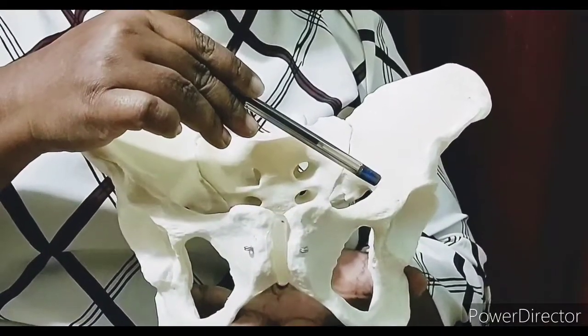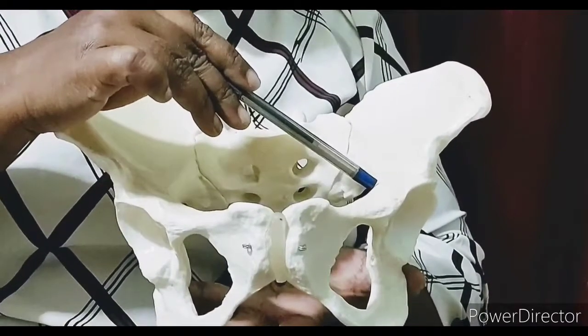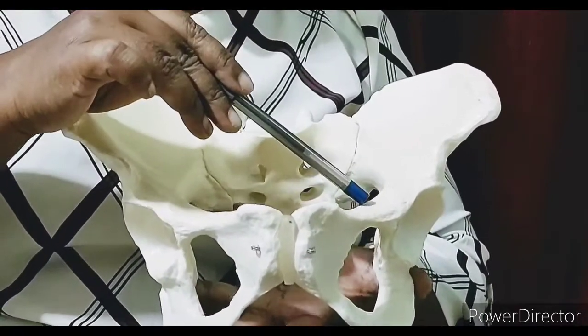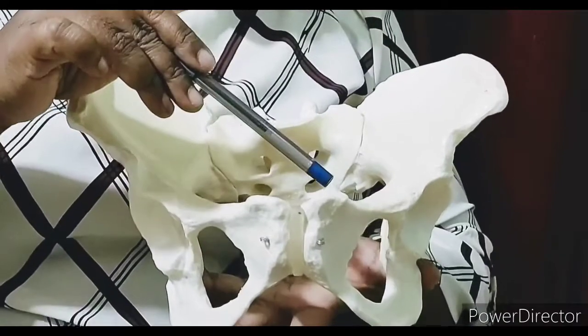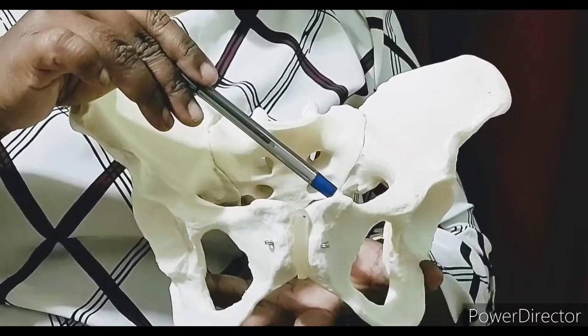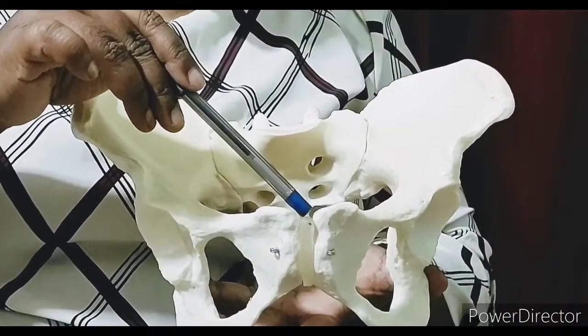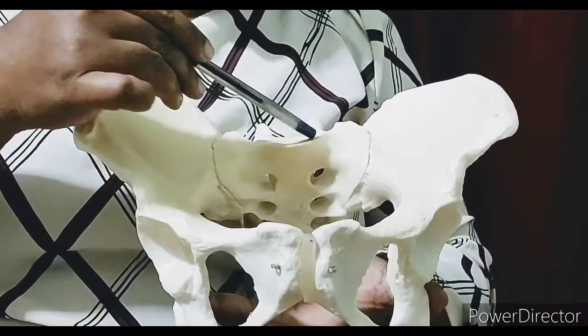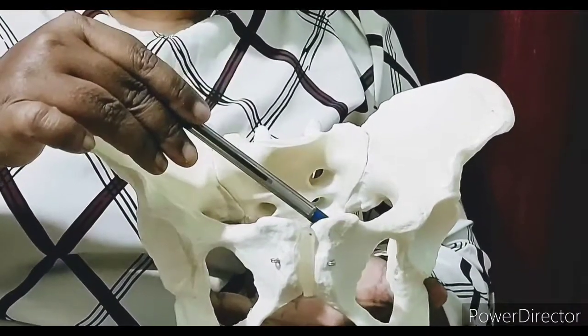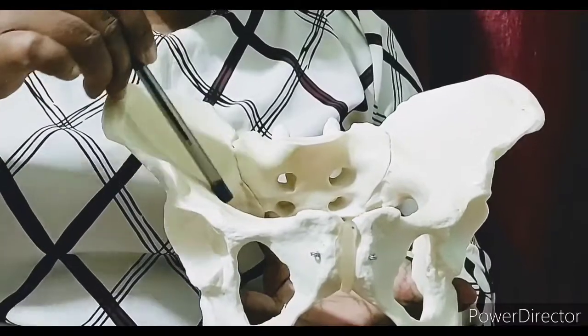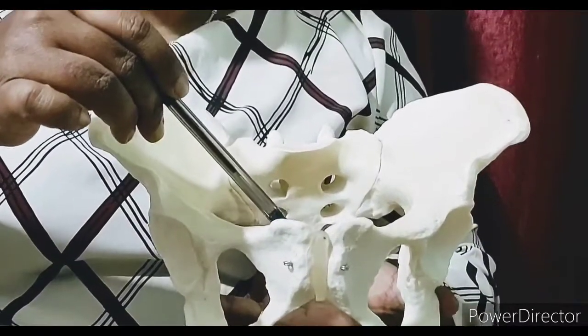This is the iliopectineal line. Then you have the iliopectineal eminence, the superior ramus of the pubic bone, the upper inner border of the body of the pubic bone, and the upper inner border of the symphysis pubis. So these are the 8 landmarks on one side, and the similar landmarks you can see on the other side.